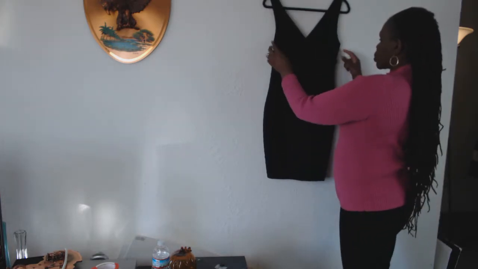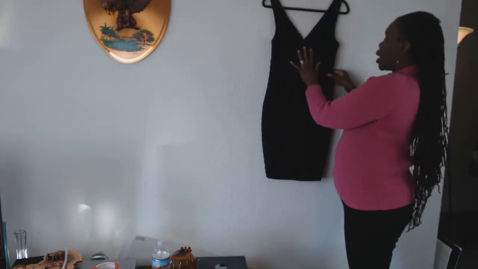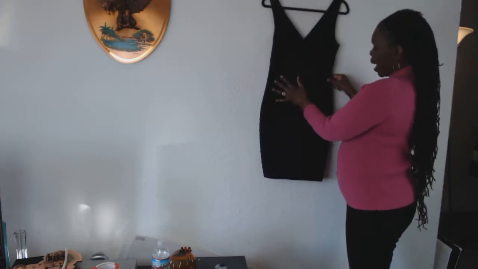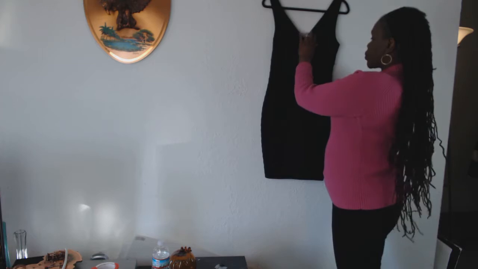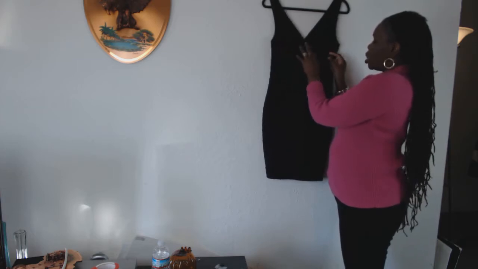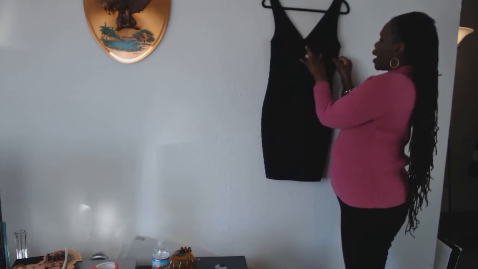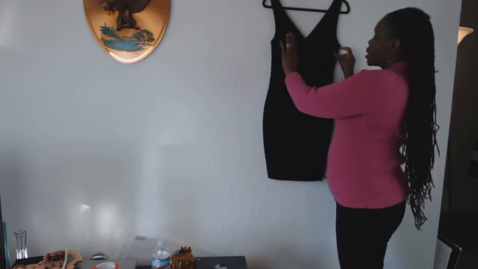And then what else do you want to put on your title after you have Express Women's Dress, size S, black, stretch? What else do you know about this dress? It's a bodycon. So it's bodycon. It shapes, it hugs the body. What else do we know about this dress? We know that it's a crossover V-neck line. So you put that as well in the title. What else do we know about this dress? It is sleeveless. You put sleeveless as well.